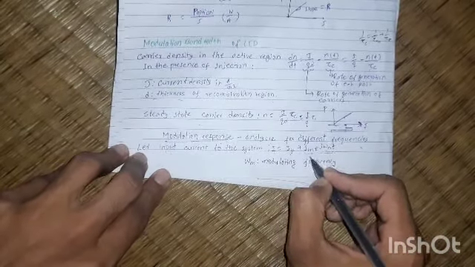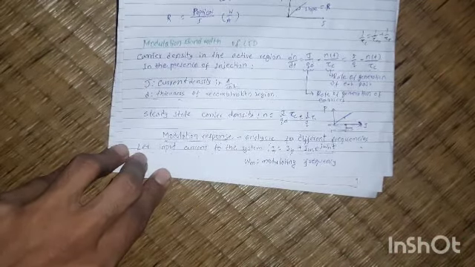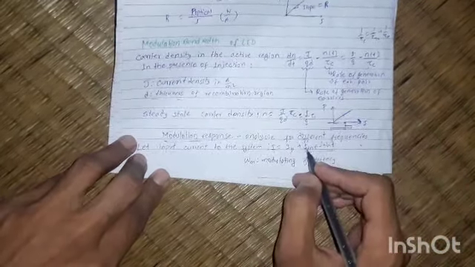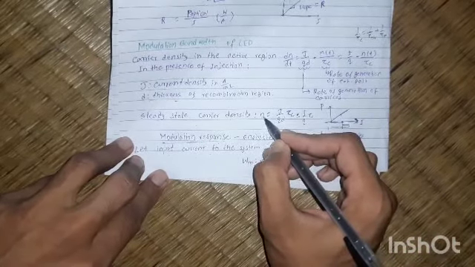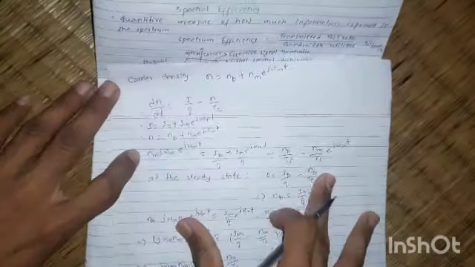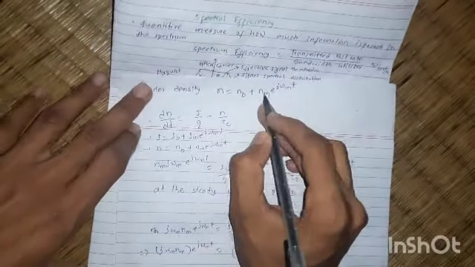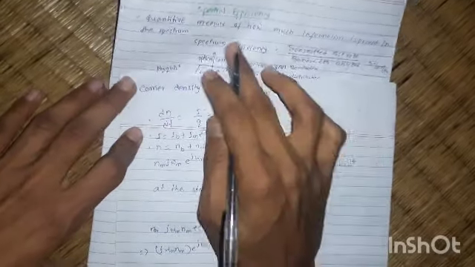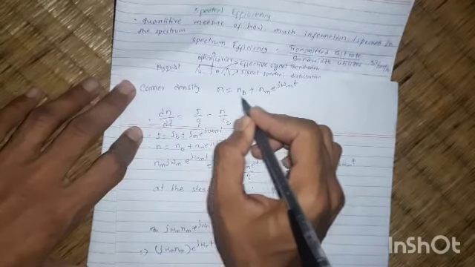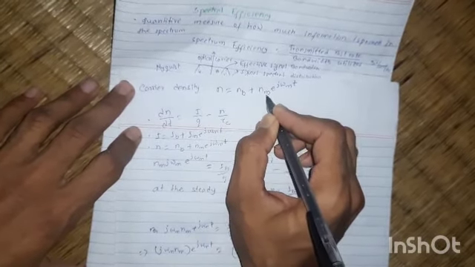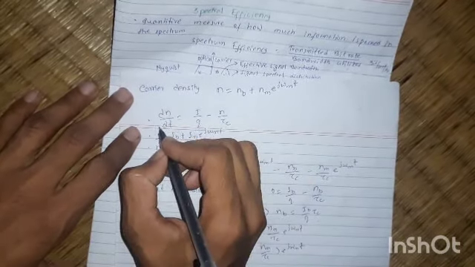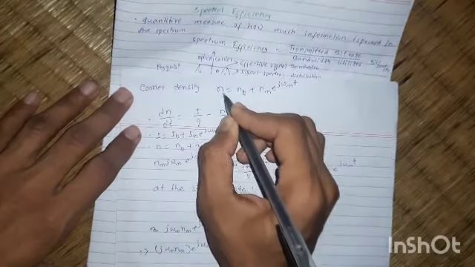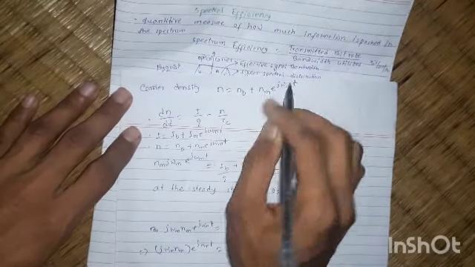When our current changes, our output response also changes. So we will see how the carrier density is affected when the current changes. Our carrier density is now n equals nb plus nm e raised to j omega m t. Simultaneously, according to our current, the carrier density is written as nb, a constant term, and nm, a sinusoidal term, added just as we added it in the current.